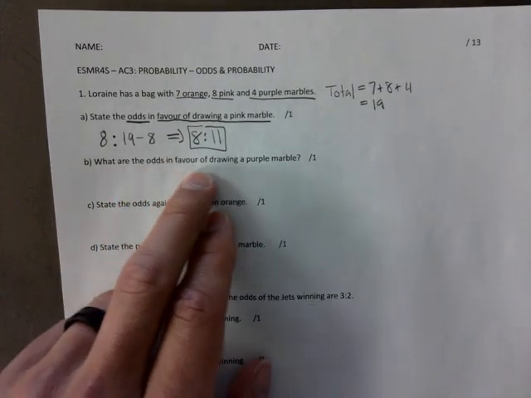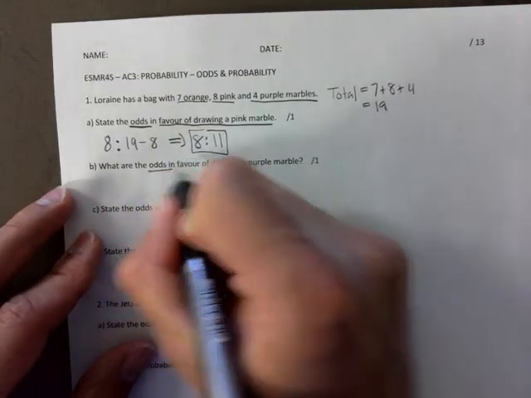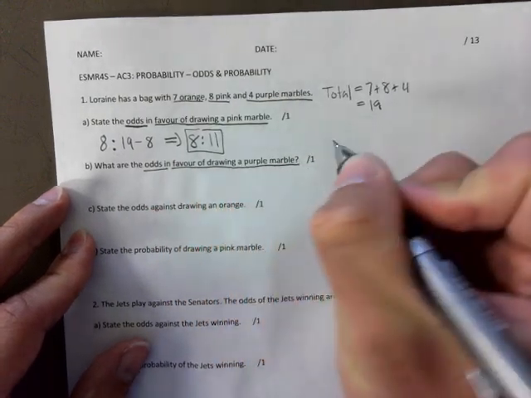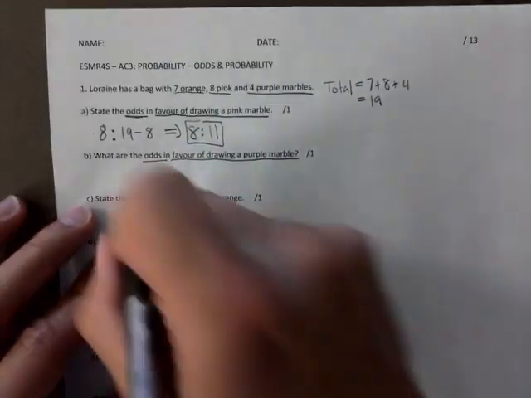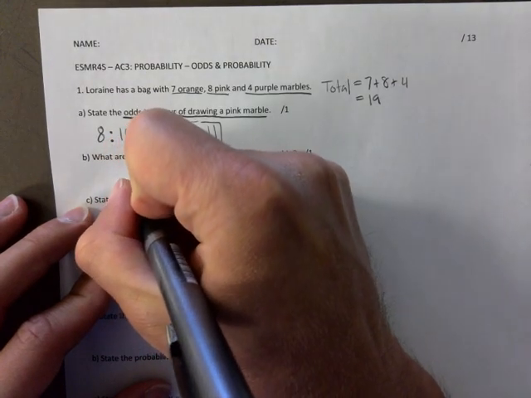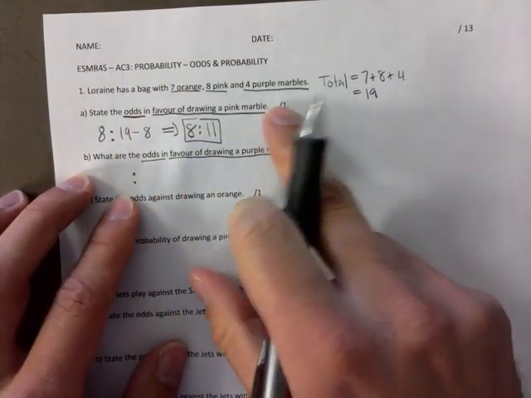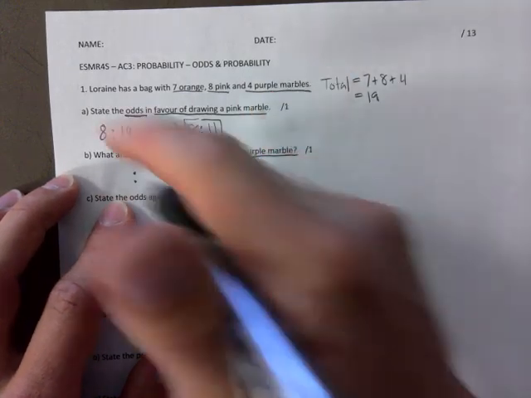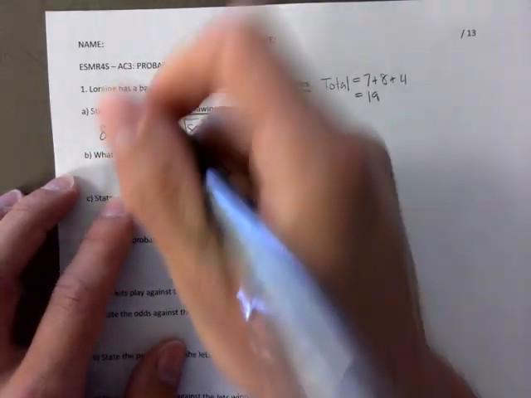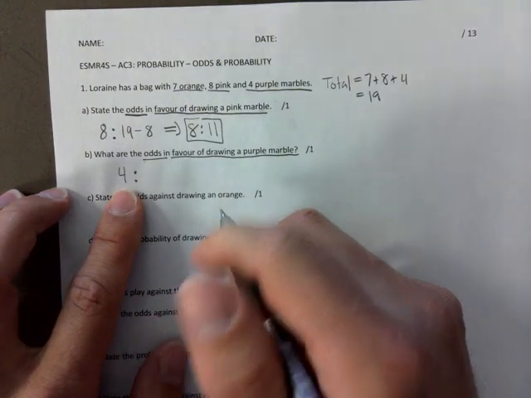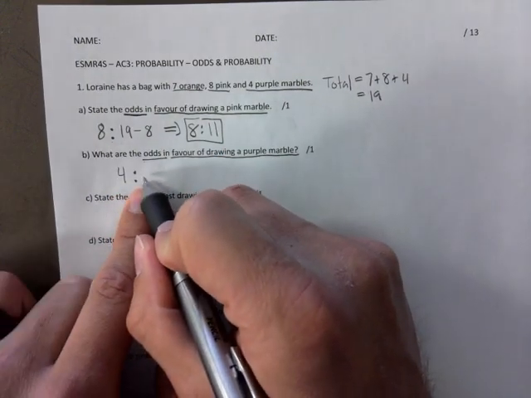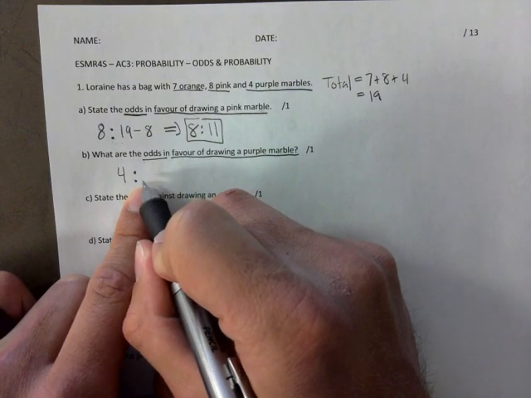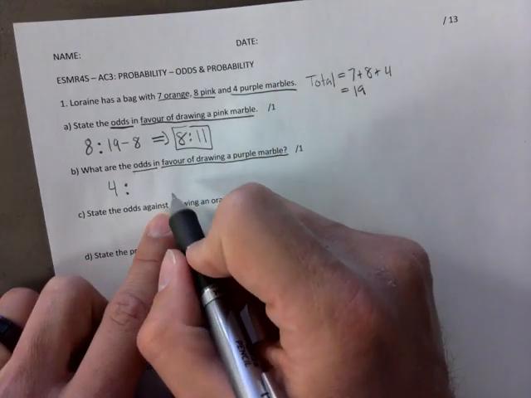Then we're asked, what are the odds in favor of drawing a purple marble? So it's the same procedure here. Instead, we're looking at the purple marbles. So there's 4 purple marbles that we can choose, so that's 4 for the first number. And then the next number is just the remaining ways, the number of ways we can't choose a purple marble.